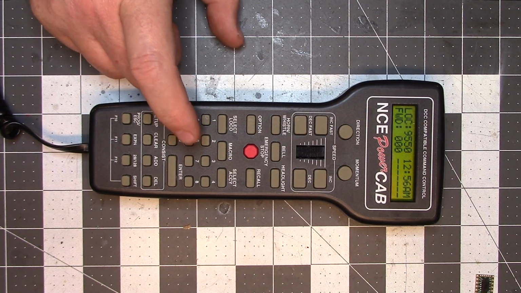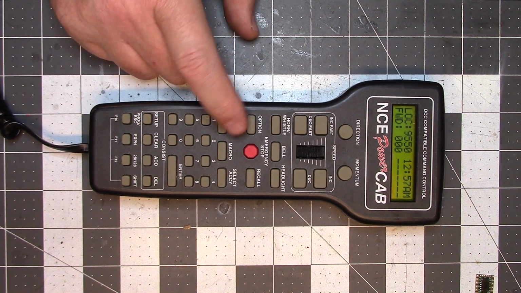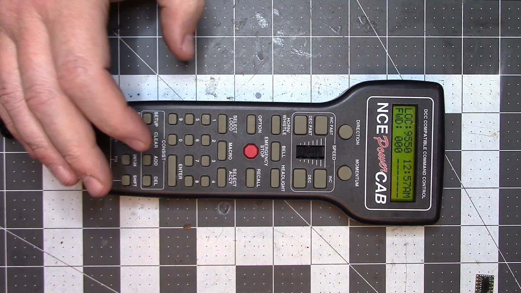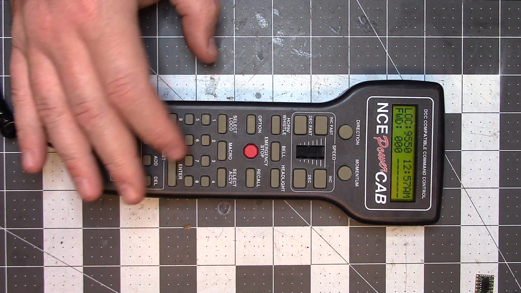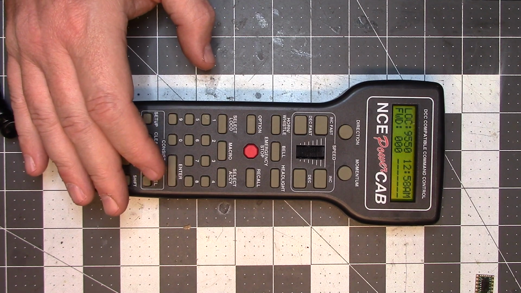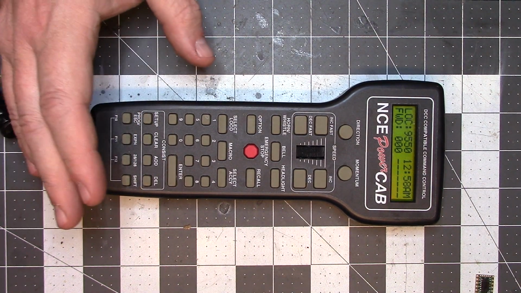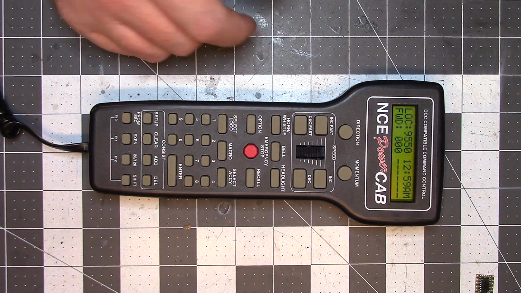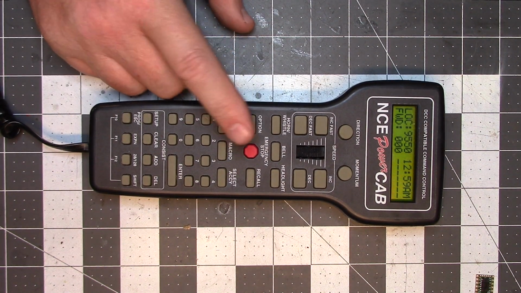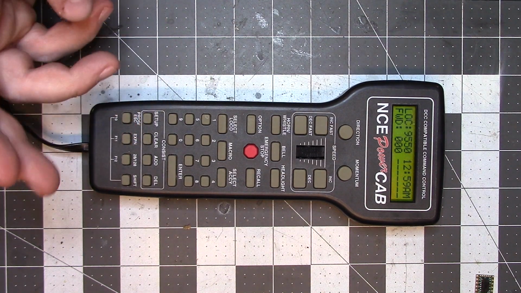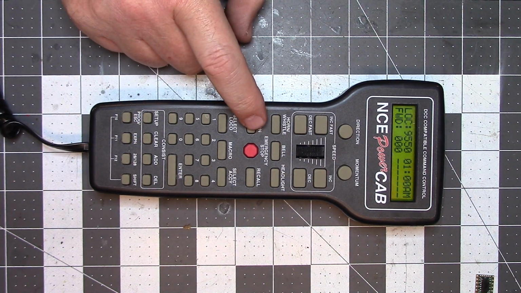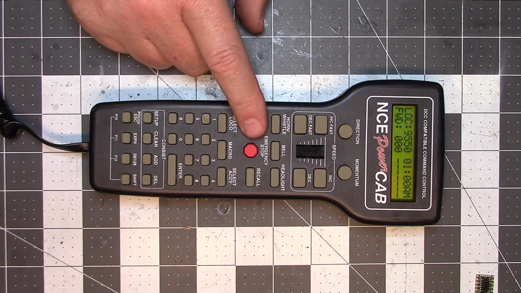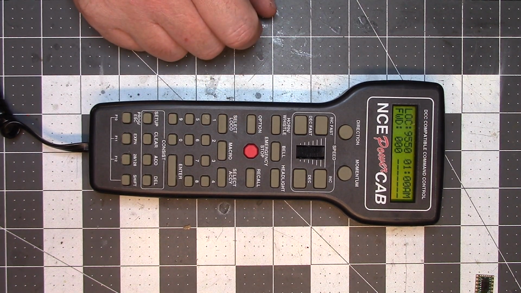screen will change to select functions either 10 through 19 or 20 through 28. Usually when you hit the option the first time, it gives you the 10 through 19. You hit it the second time, it gives you 20 through 28. But this one, as you can see, does not do that when I hit the option button.